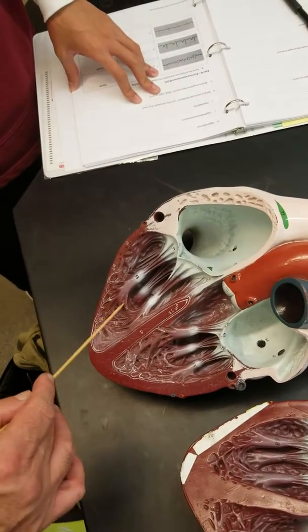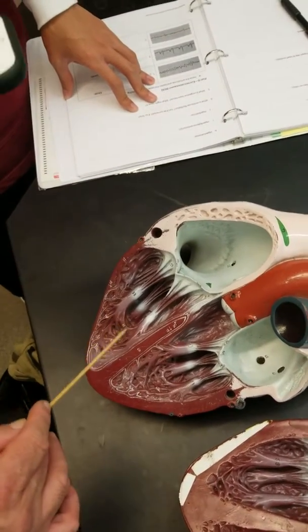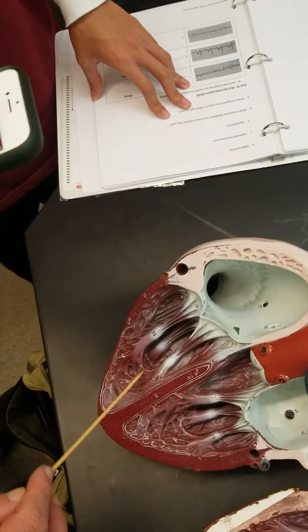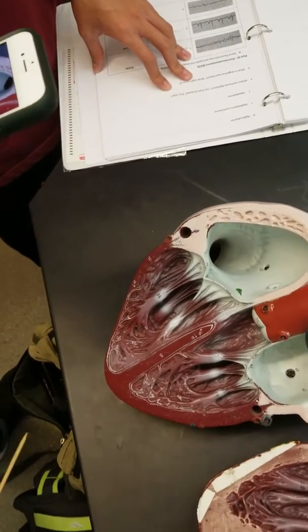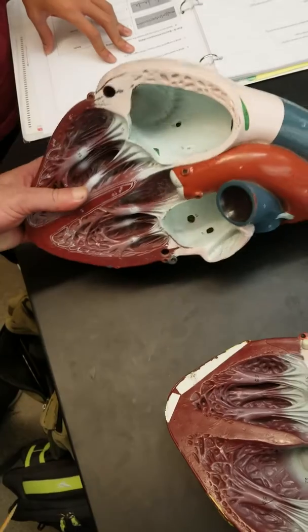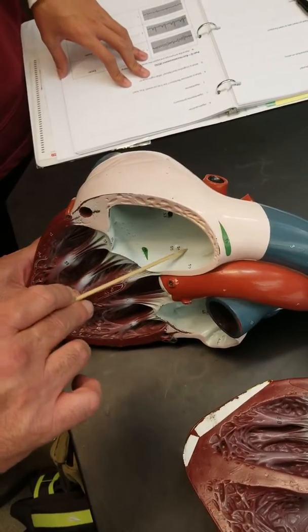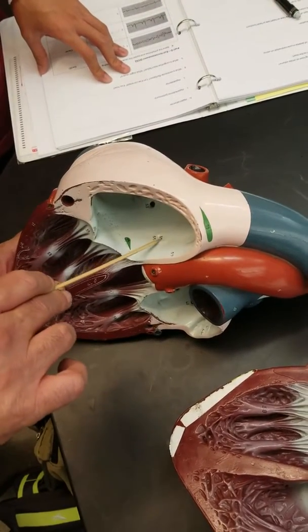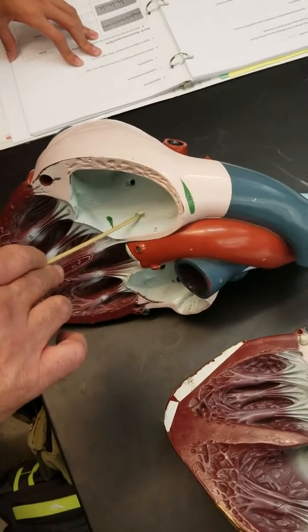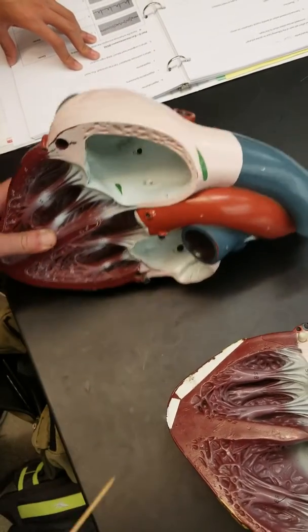This big ridge of muscle that goes across the right ventricle is the moderator band. Inside here you see the fossa ovalis. It used to be the foramen ovale in the fetal circulation, but that's the fossa ovalis, the remnants of that.